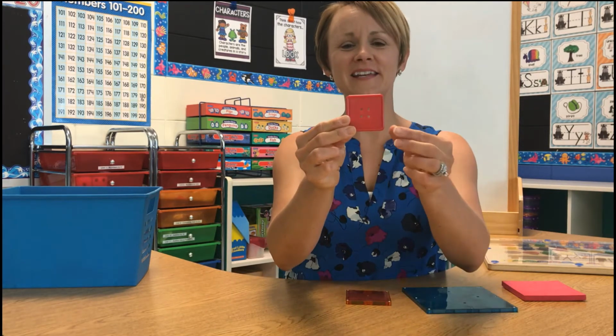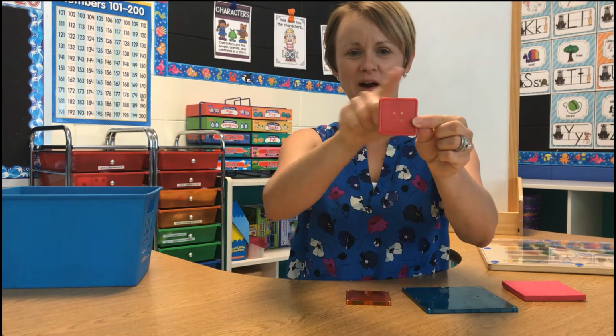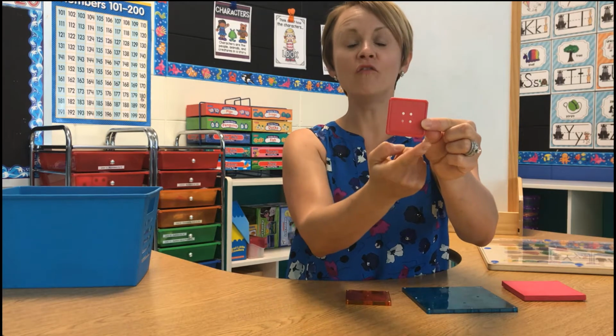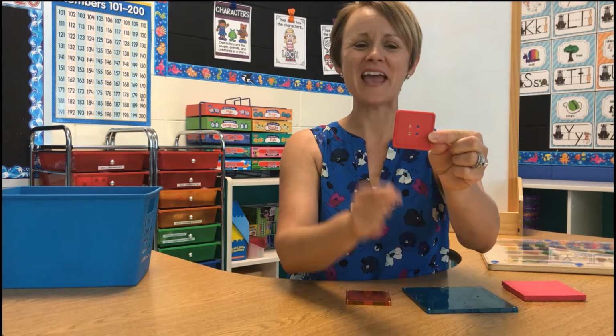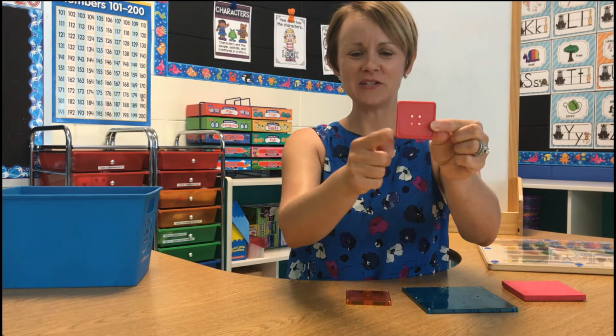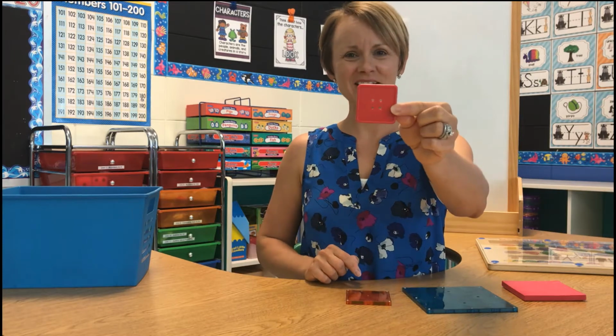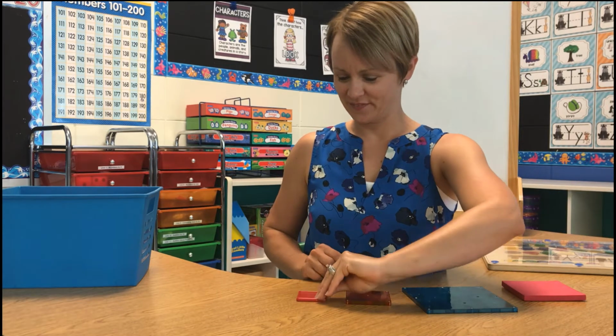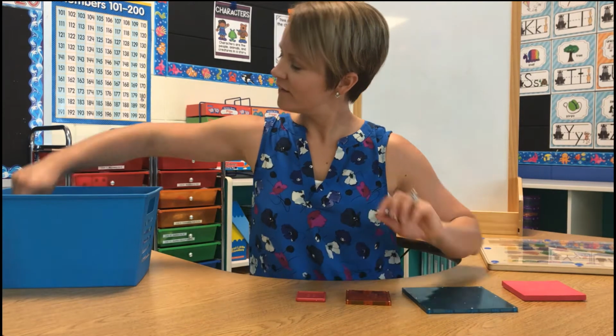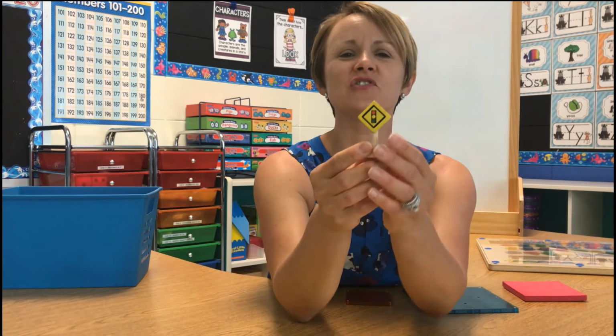This button has 1, 2, 3, 4 points, all the same, and 1, 2, 3, 4 straight sides, all the same size. That's a great square. Look at this little street sign.